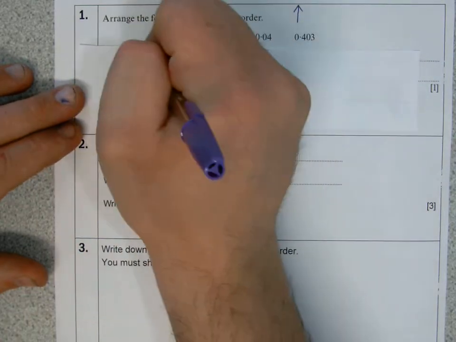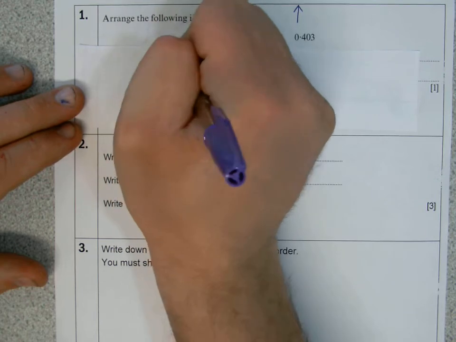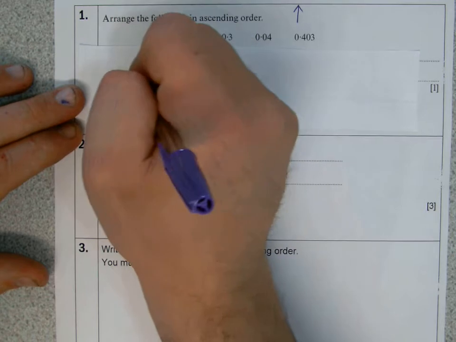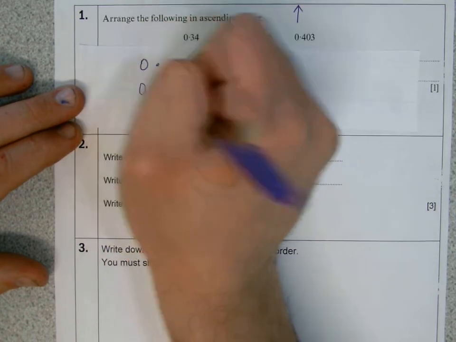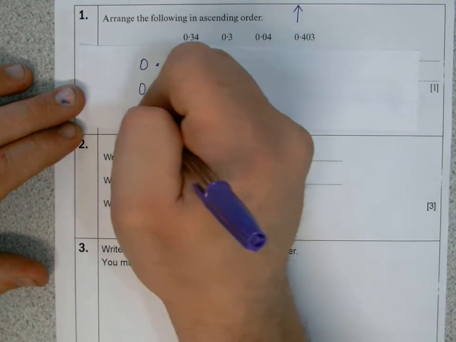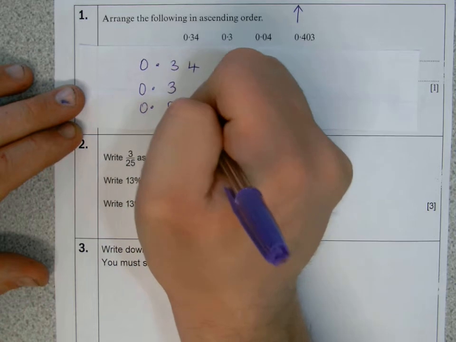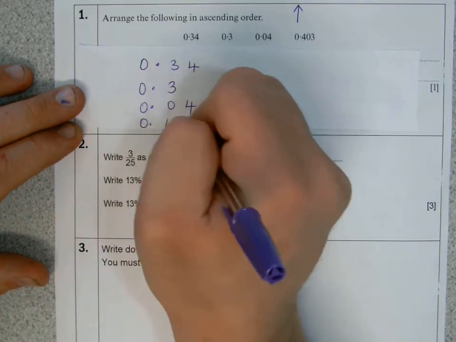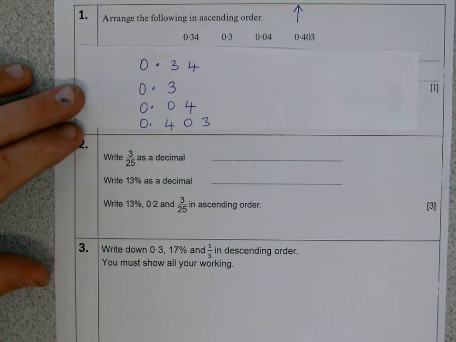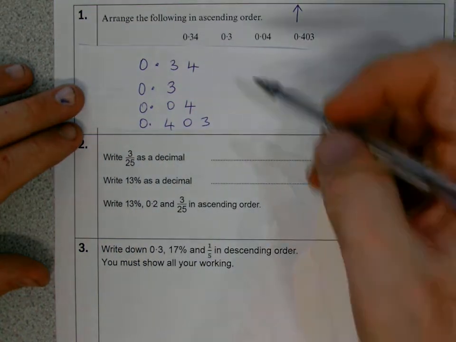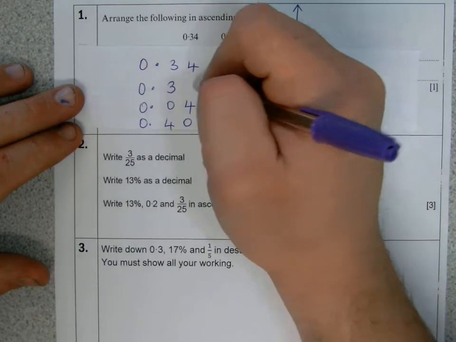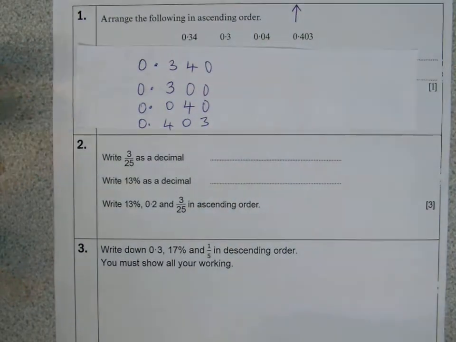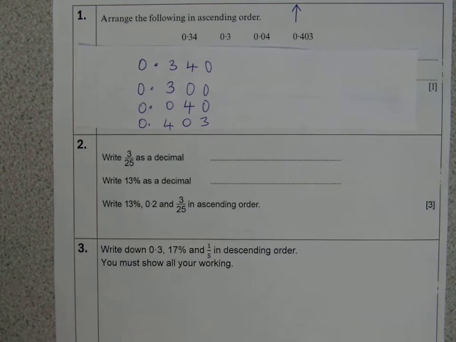So, if I put to start with 0.34, I'll put them in the order that you've been given. 0.3. You'll notice I'm lining up the decimal points, 0.04 and then 0.403. If you do that, all these gaps here we can fill in with zeros, and then we can see which one is the smallest.